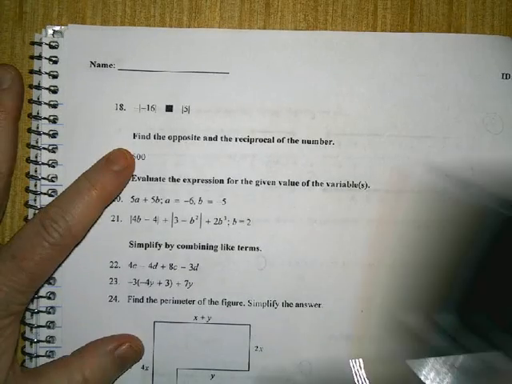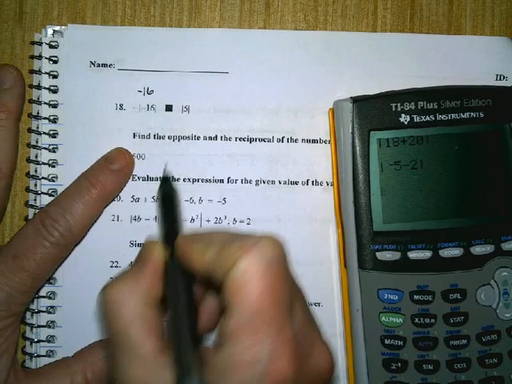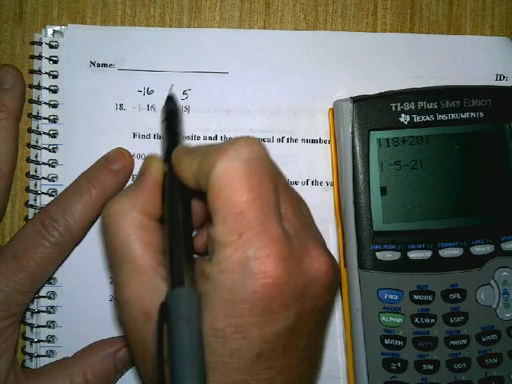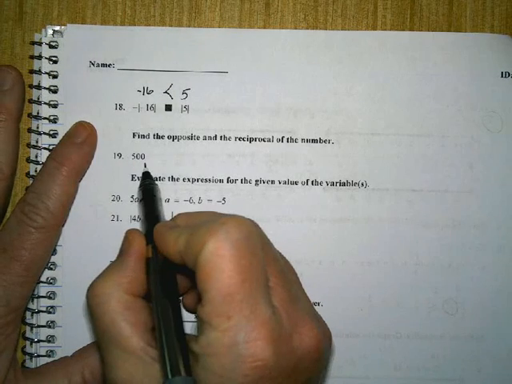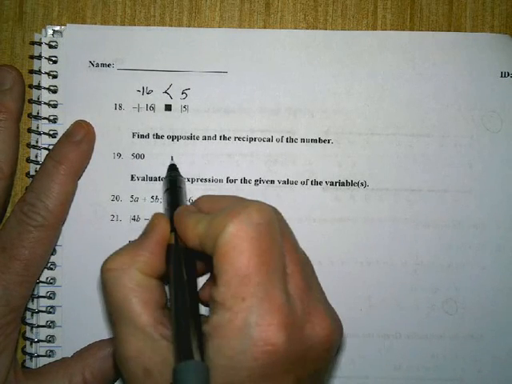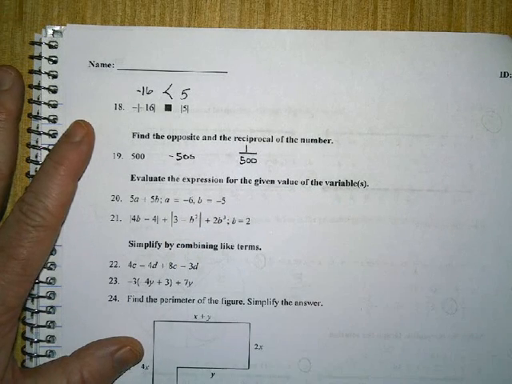18. This is 16, but the negative outside makes it be negative 16, and this is 5. So this is the direction. Opposite and reciprocal. What's the opposite of 500? What's the reciprocal? 1 over 500.